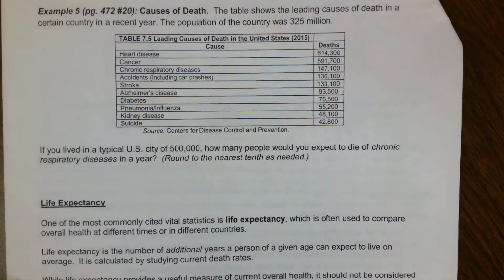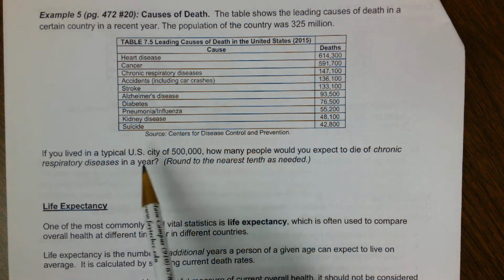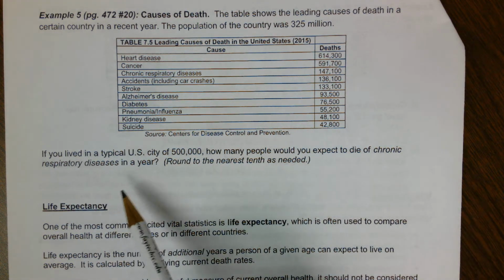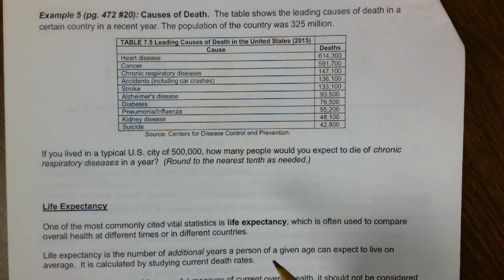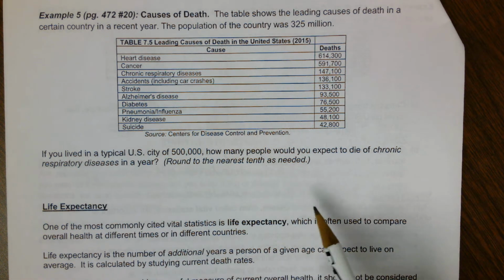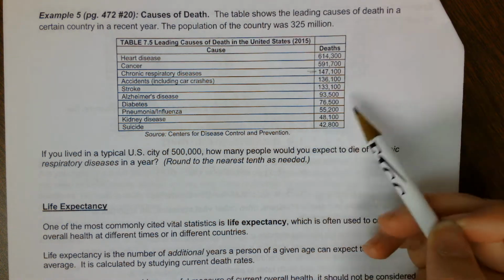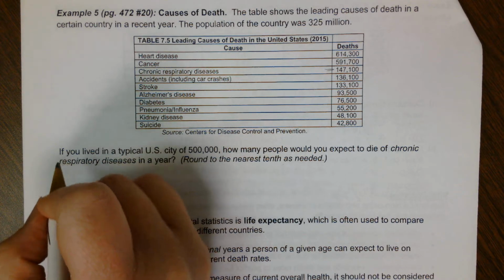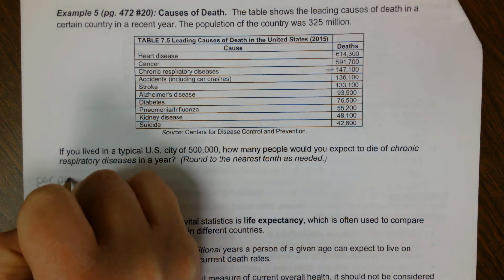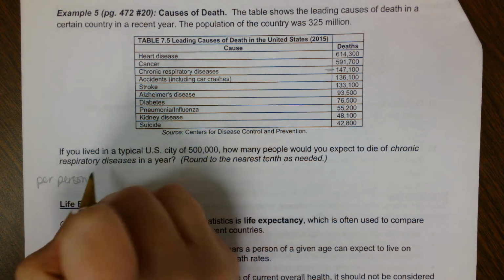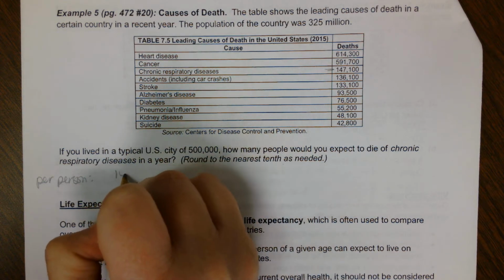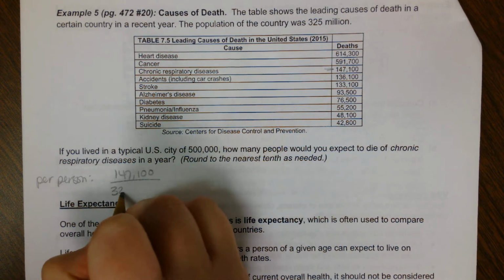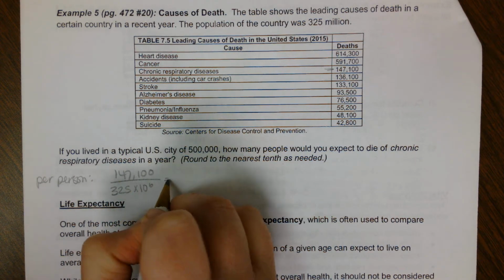Okay. So again, let's say we live in a typical US city of 500,000. How many people would you expect to die of chronic respiratory diseases? Same chart, this time we're looking at chronic respiratory, so that would be this 147. So for the death rate per person, you would have 147,100 from chronic respiratory out of a total of 325 million.